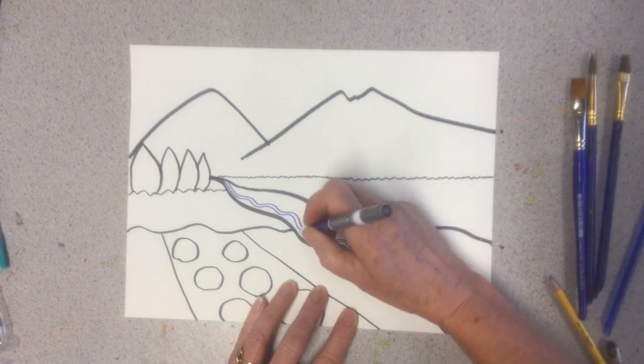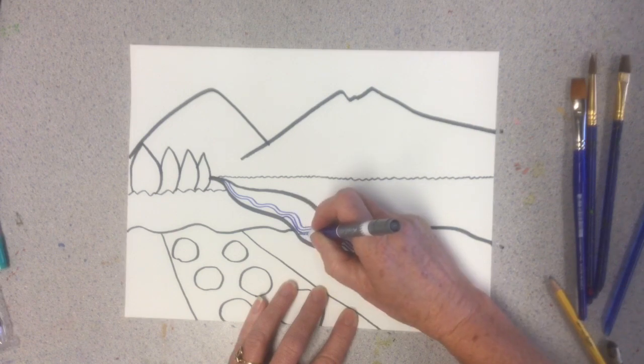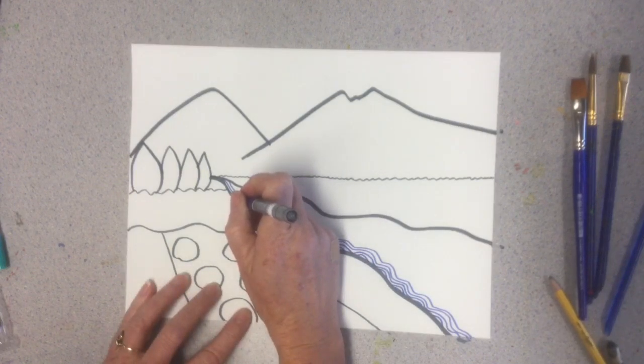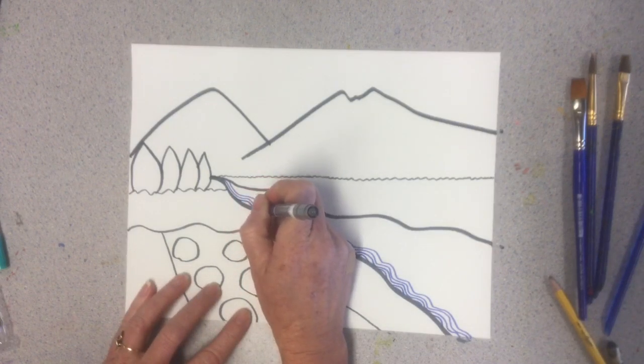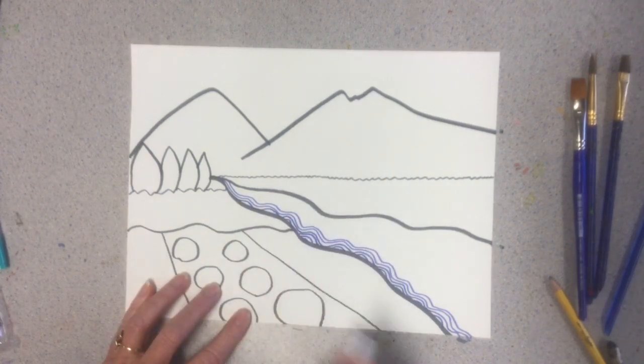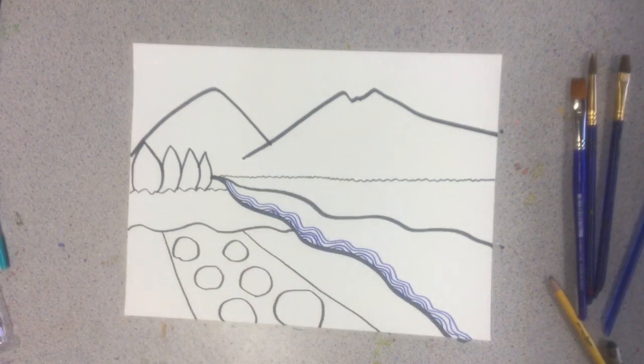All right, so you're going to continue to work this way until you have your whole picture filled in with different colors of lines. You are not coloring. There is no coloring of the shapes.